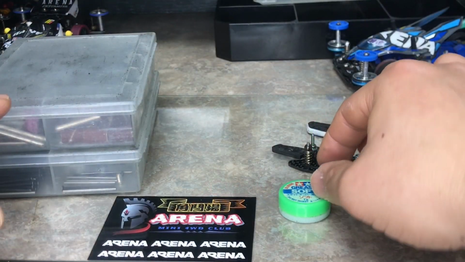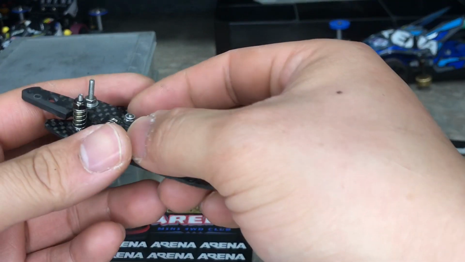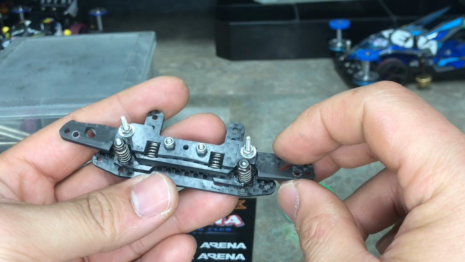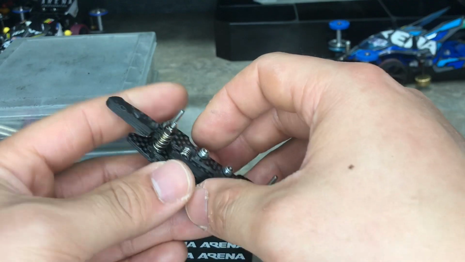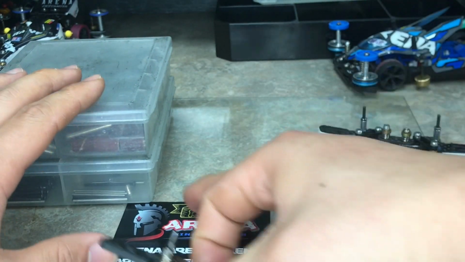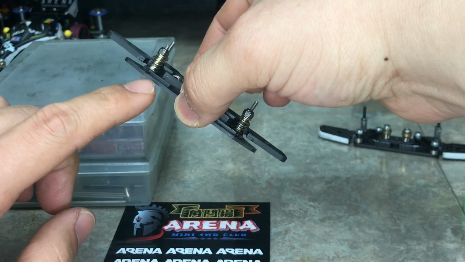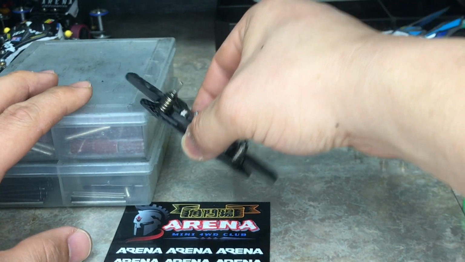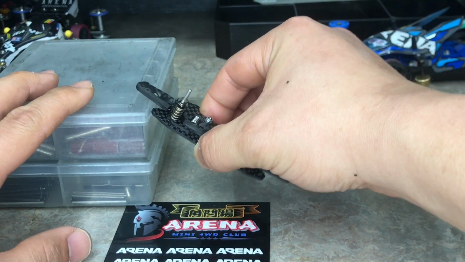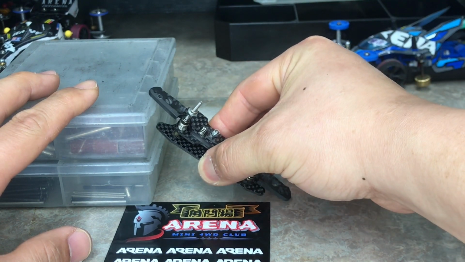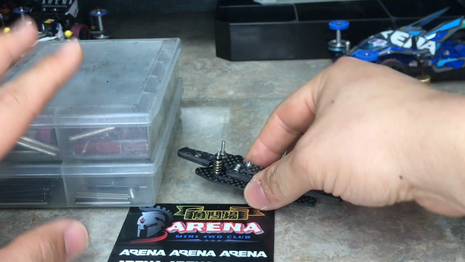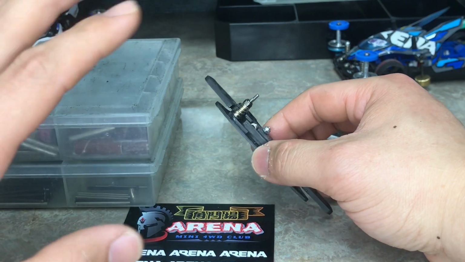Here we're going to do the bottom plate AT system first. I'm going to give you an example. This is the track and this is the wall. When you hit it with the bottom plate AT system, it hits like this and slides the car down, right? That's not the problem. That's all good.